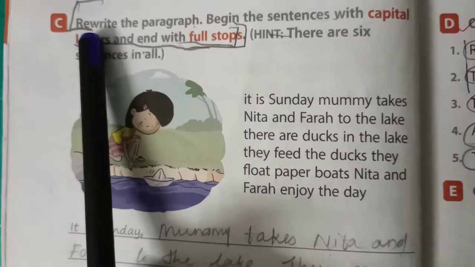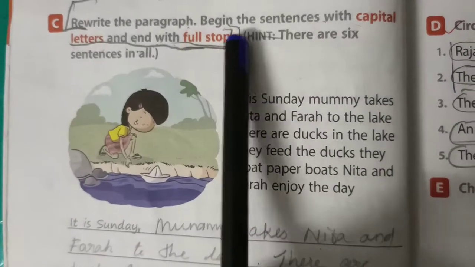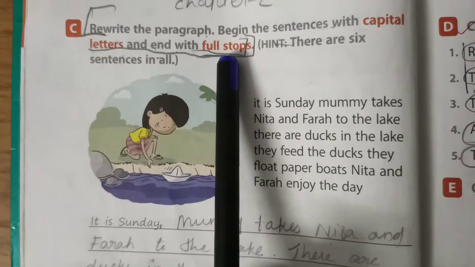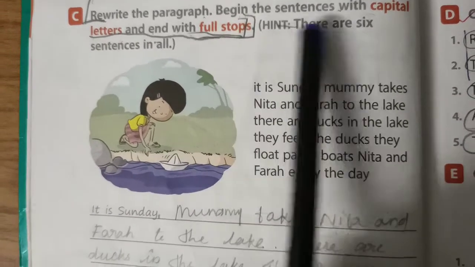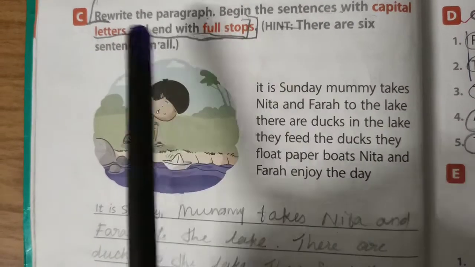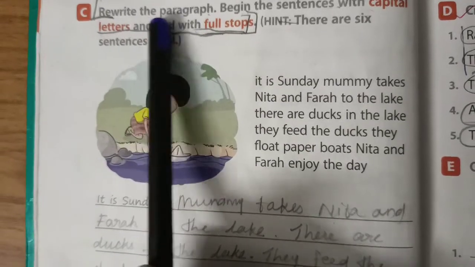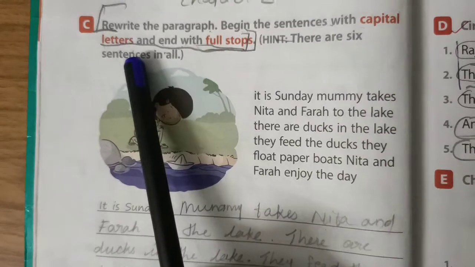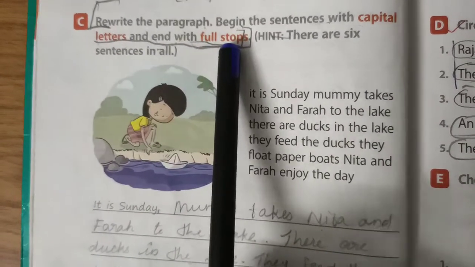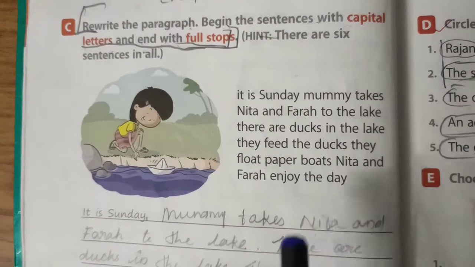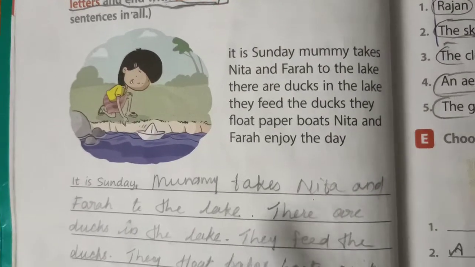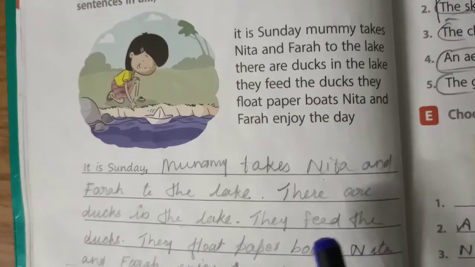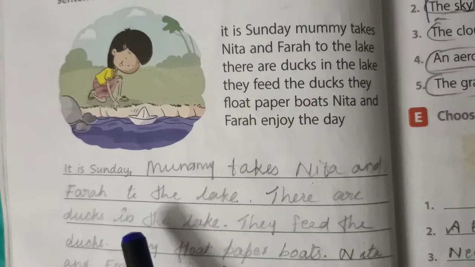Then see. Rewrite the paragraph. Begin the sentences with capital letters and end with the full stop. Okay, there are 6 sentences. We have to make sentences, and put the full stop also. Then see, how will we make it?